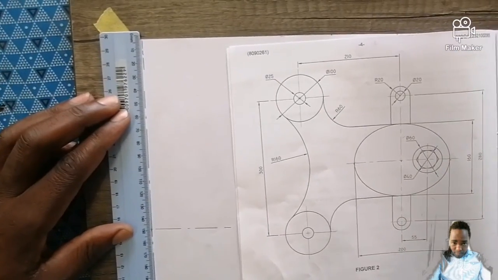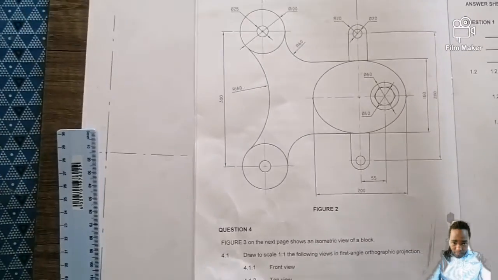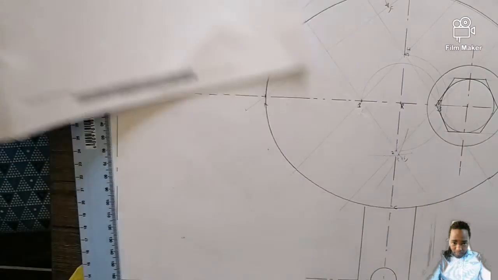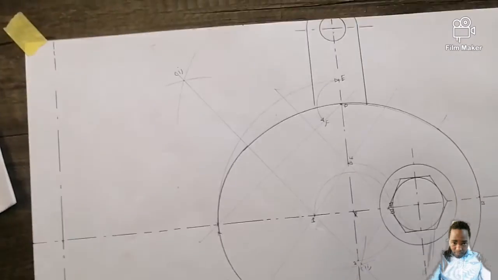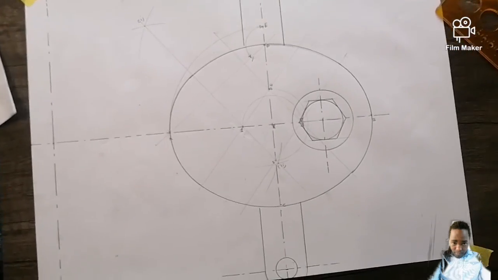You see, there is our 150. So you can actually see that I tried by all means to put my drawing in the center. So I think I will jump this question one off.